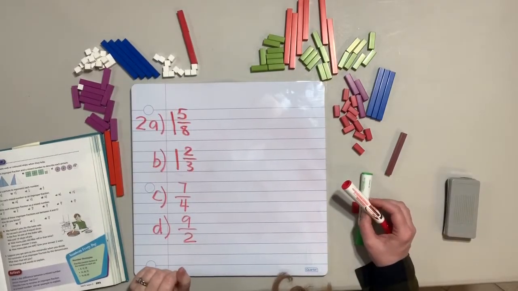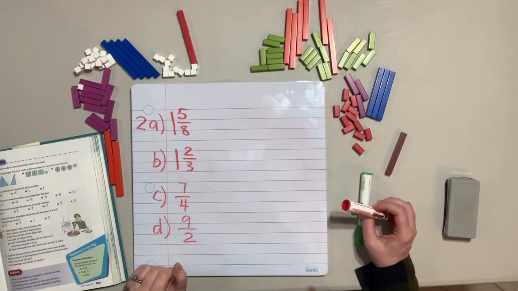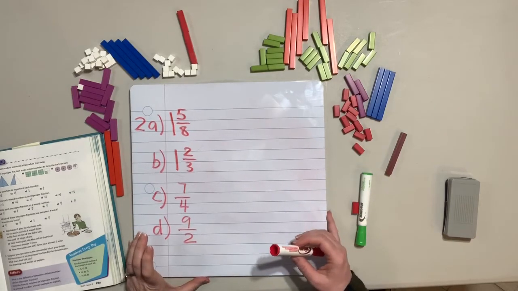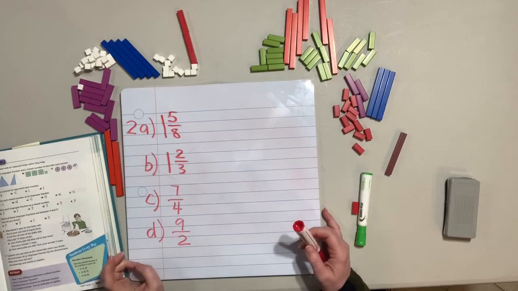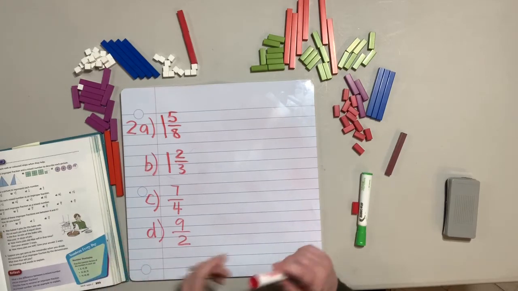Question 2A, we're supposed to draw a picture to represent each number. So you have to draw something. You could draw a square and divide it up. You can draw a circle, it doesn't matter.